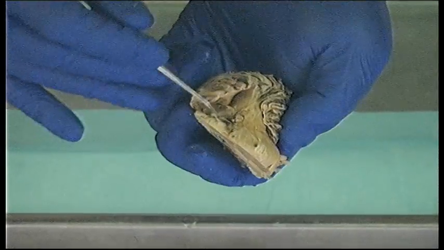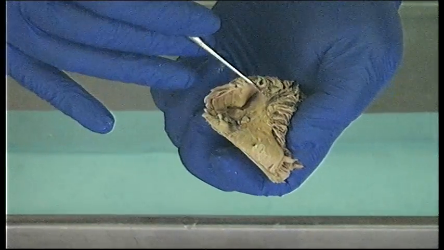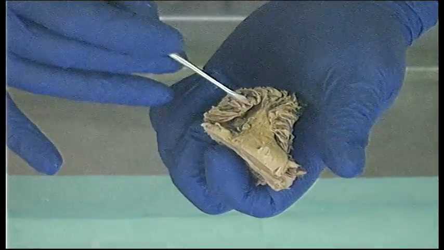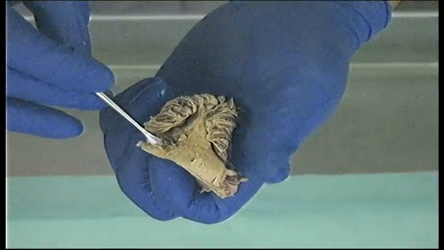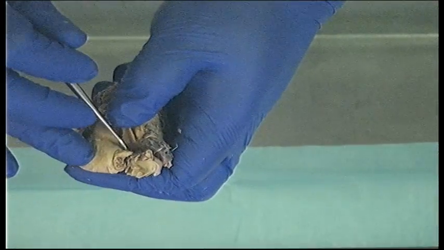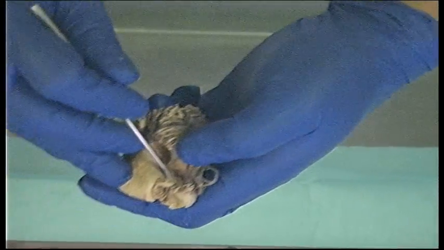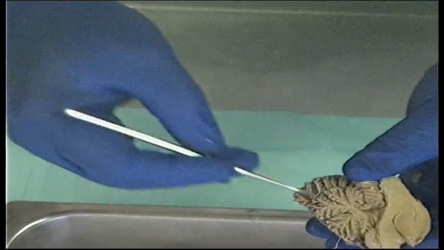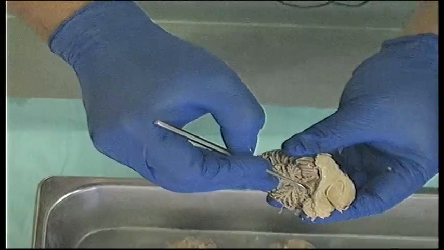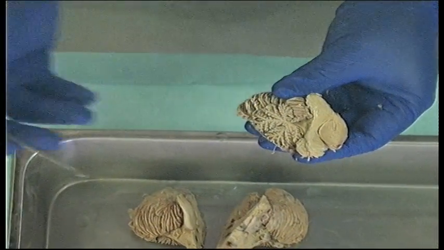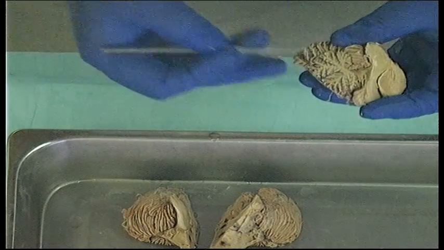Inferior and superior cerebellar peduncles are very tiny. This is the inferior cerebellar peduncle attaching the cerebellum to the pons. This is the superior cerebellar peduncle, very small here, attaching the cerebellum to the midbrain. So this is the superior vallecula, inferior vallecula. And this is part of the vermis.